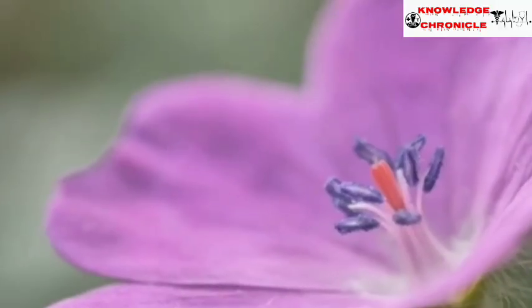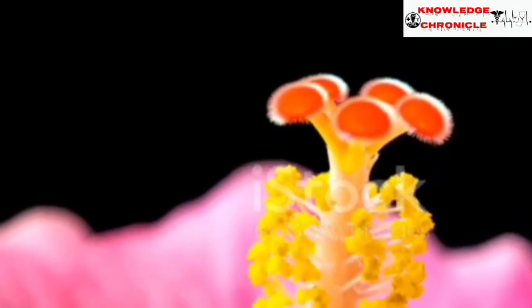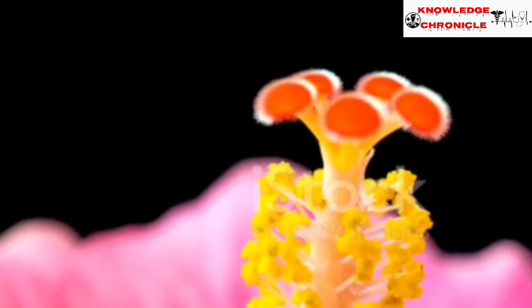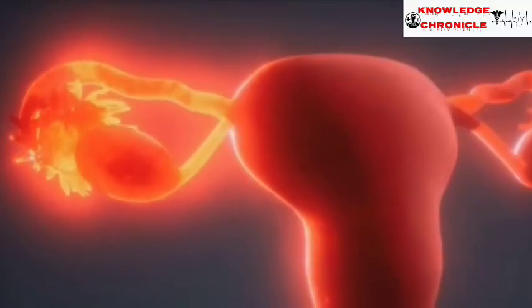Alright, now shifting focus to the female reproductive part, the gynoecium. So, a pistil has 3 parts. First, the stigma, which is this sticky platform where pollen lands. Second, the style, which is a tube-like structure leading down. And third, the ovary, that's the basal part, containing ovules.